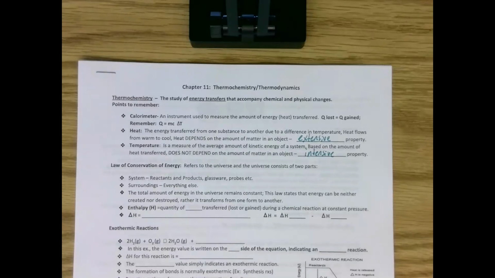Molar mass would be an example of an intensive property. A tiny piece of carbon or a giant piece of carbon has the same molar mass. Okay, so you can write the examples mass and molar mass. Those are good examples of extensive versus intensive properties. That'll be important when we start doing these calculations, when we look at the energy, to think about whether it's dependent on the amount of matter we have or not.